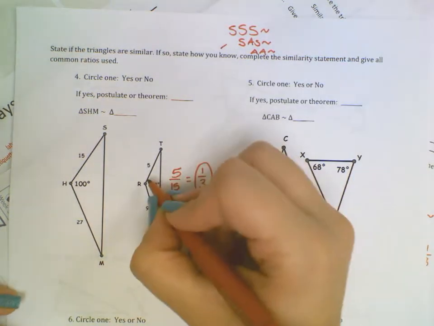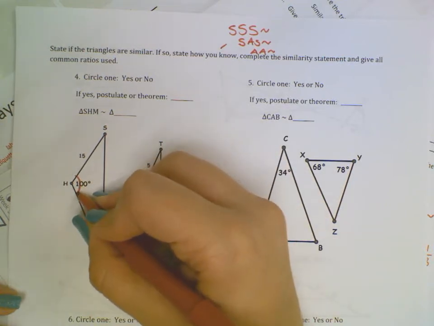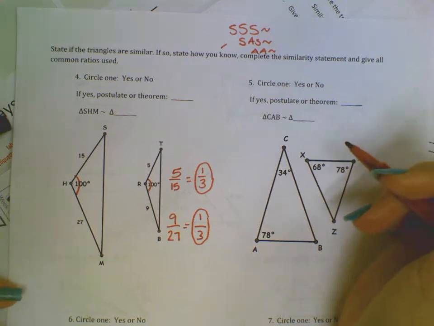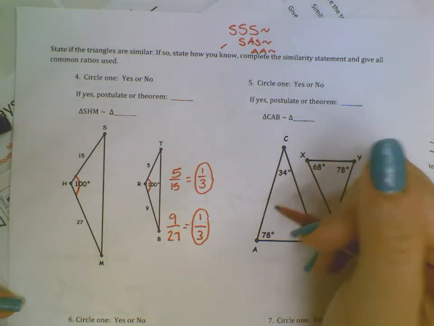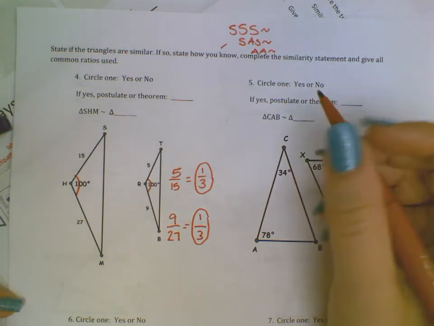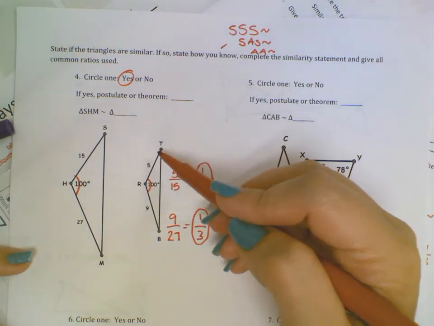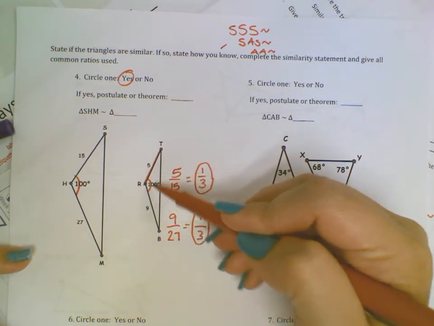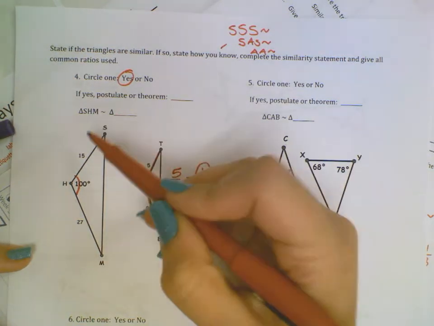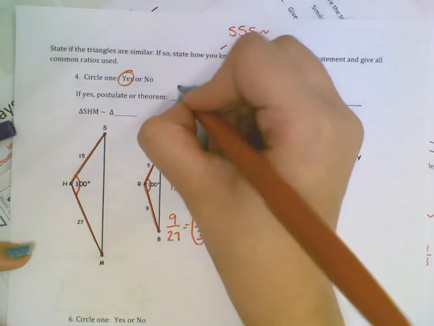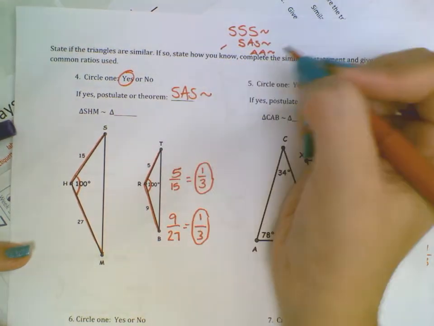And these angles that they gave me are congruent. The angles for similar triangles will be congruent, whereas the sides will be proportional. So these are similar triangles, and I know that because I've got side, angle, side, and side, angle, side. So everything lines up. That's side, angle, side similarity.